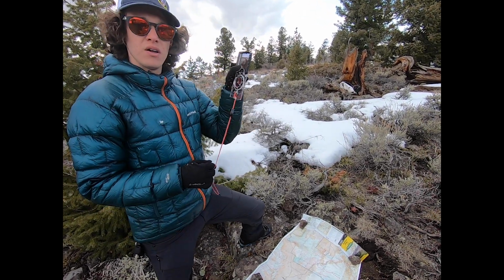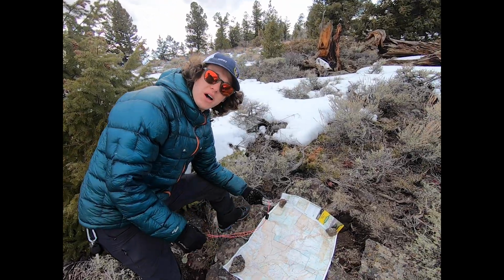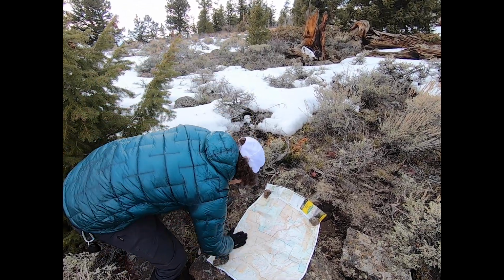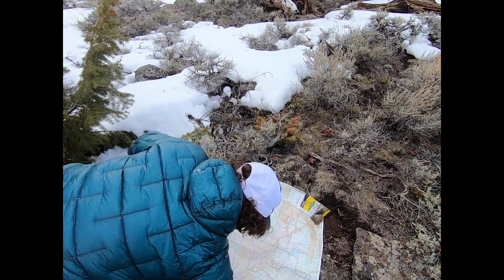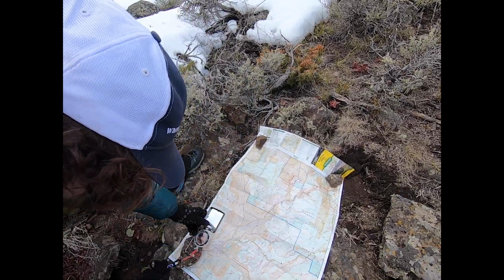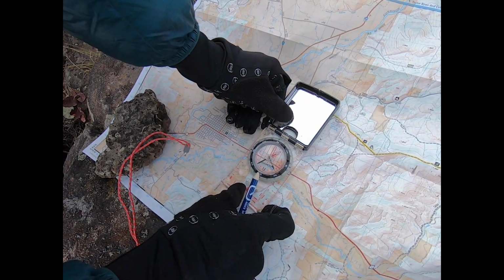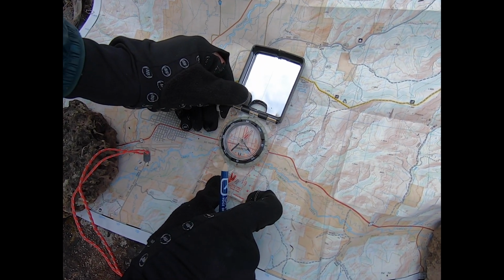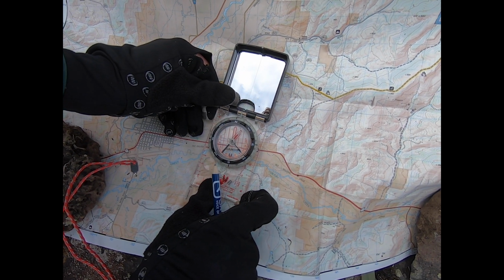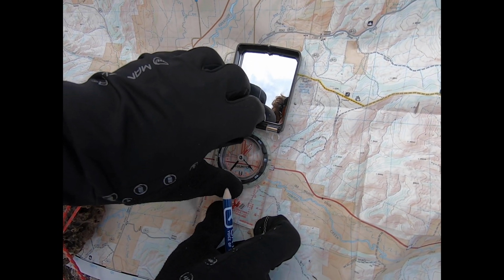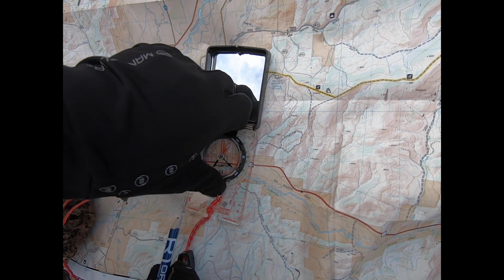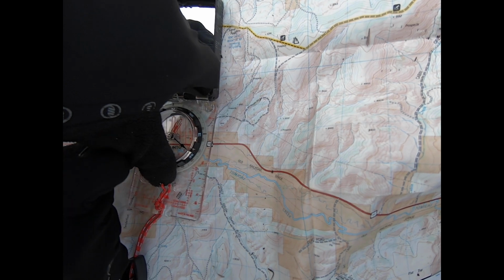So now, similar process as we did when we were plotting a bearing on the map, it's actually the same thing: let's get the corner of our compass here on Tenderfoot Mountain and line these lines up to be approximately north-south, right about there. And this works best on a flat surface.